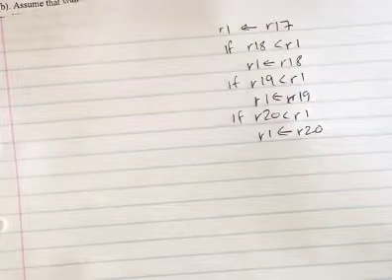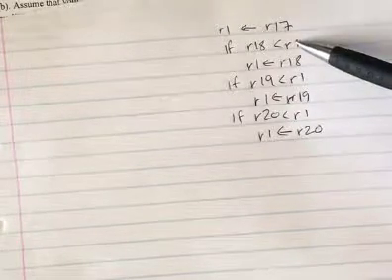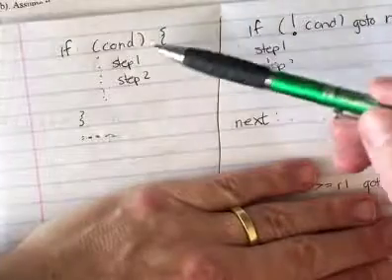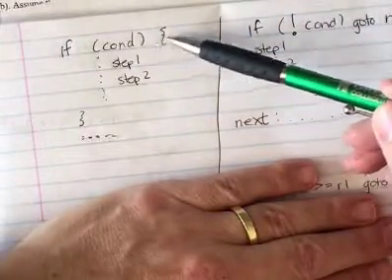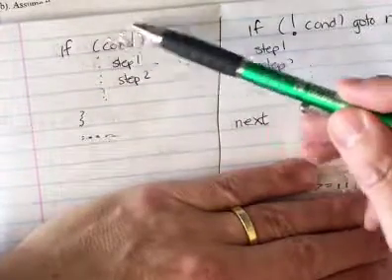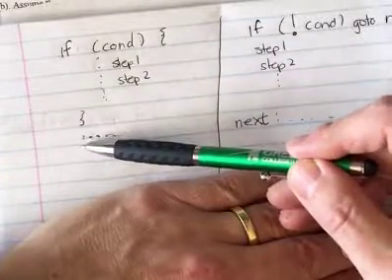We'll convert this now into assembly code. The only thing we need to be aware of is just a standard way of converting a high-level instruction like this into assembly. So the way we normally do it is as follows. If our high-level code is: if some condition is true, then execute step 1, step 2, step 3, and so on, and then after the if statement is completed, we will go over here.